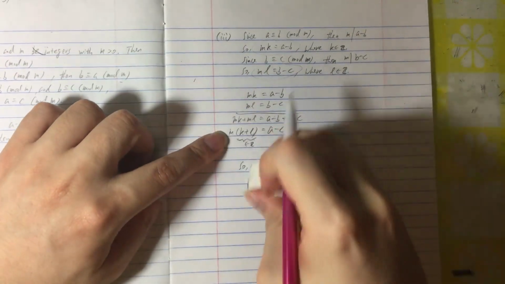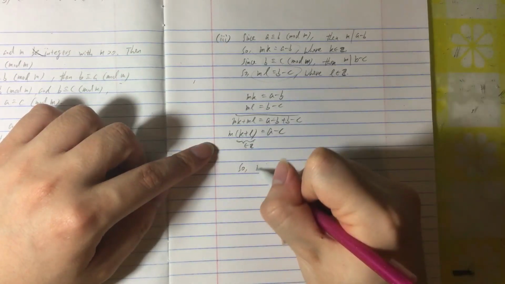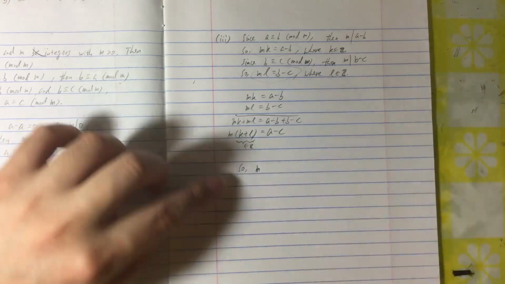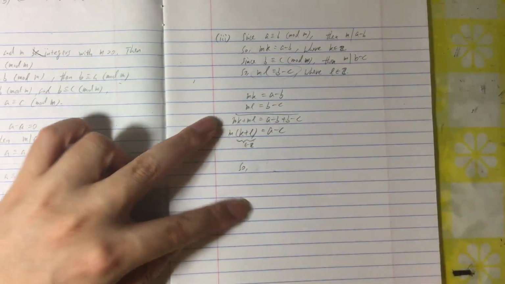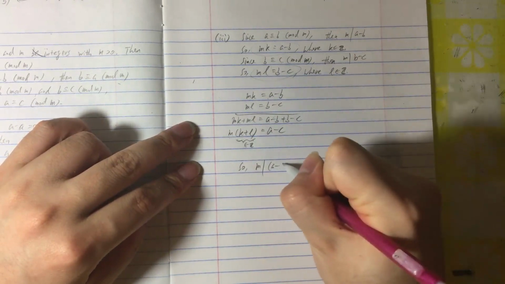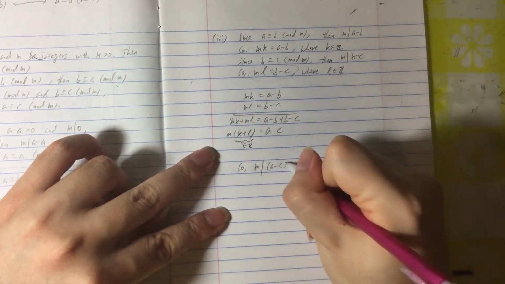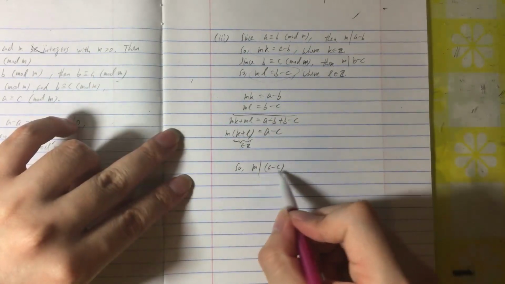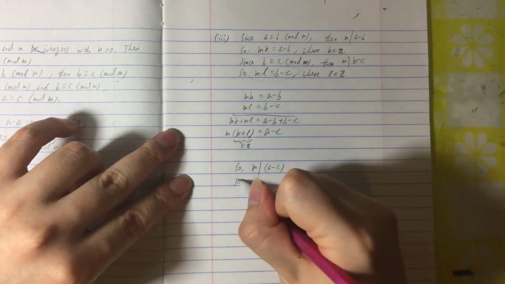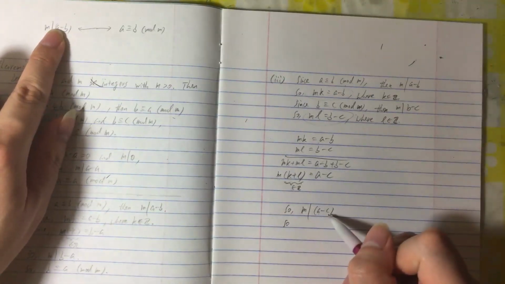Since M times the integer is equal to A minus C, that means M divides A minus C. If M divides A minus C, by its definition, that means A is congruent to C mod M.